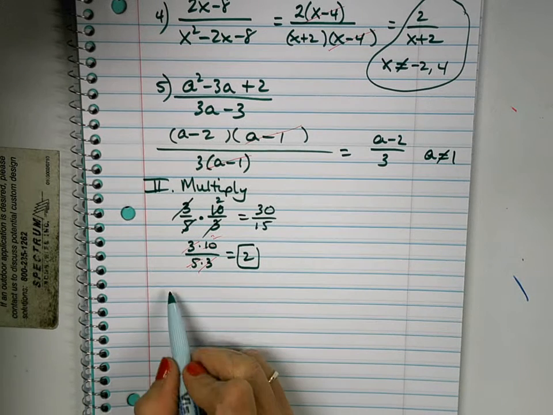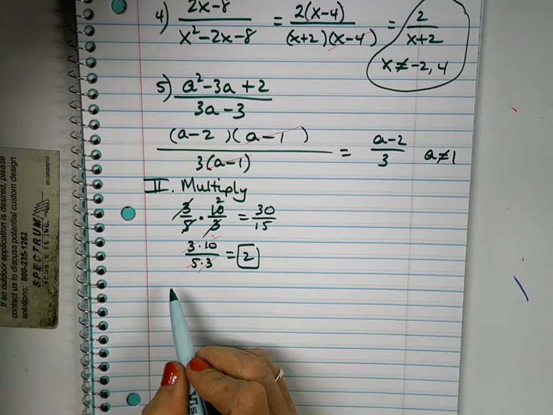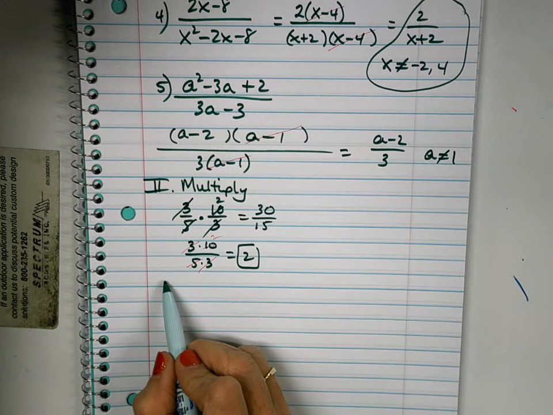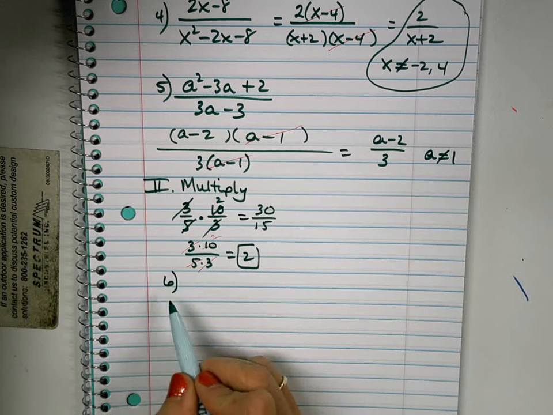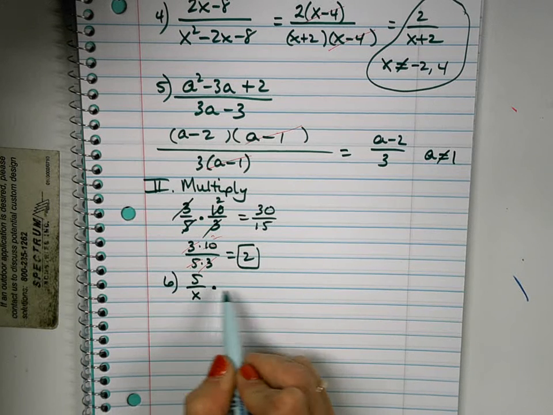All right, so here we go. Find the product, and again, for the product, we're going to state excluded values. Okay, so same directions here. I'm going to go on to number 6. Find the product and state any excluded values. So 5 over x times 4 over x squared.